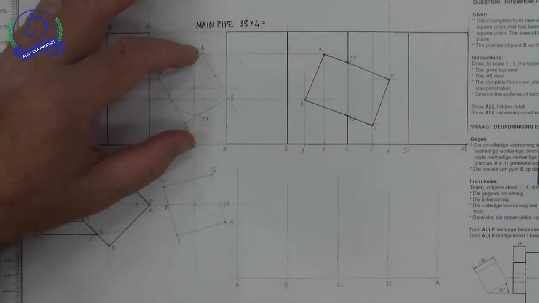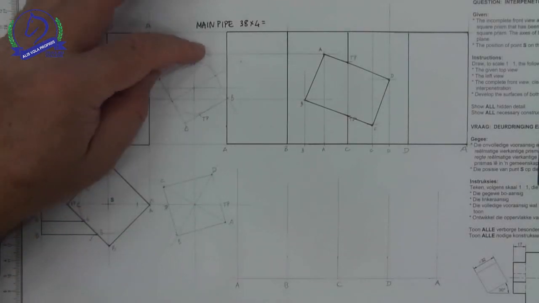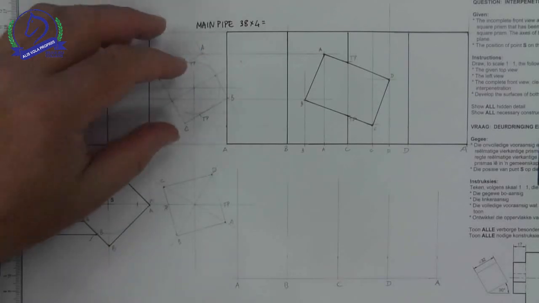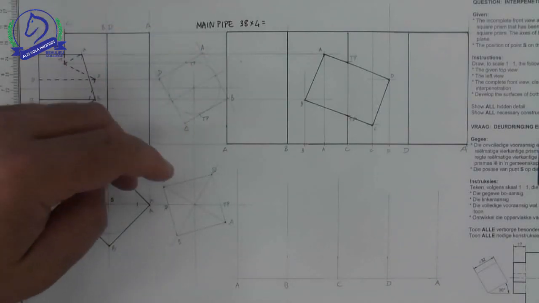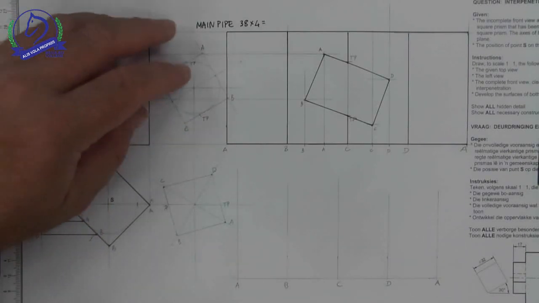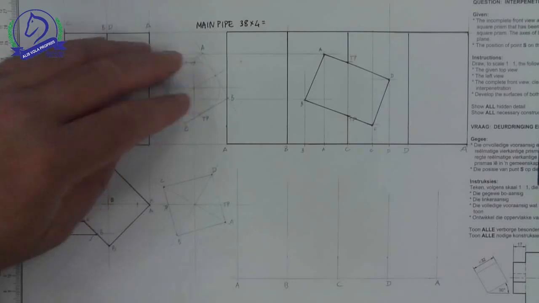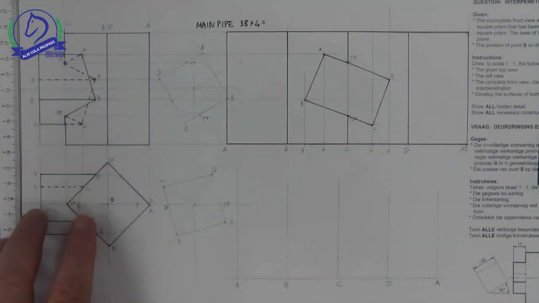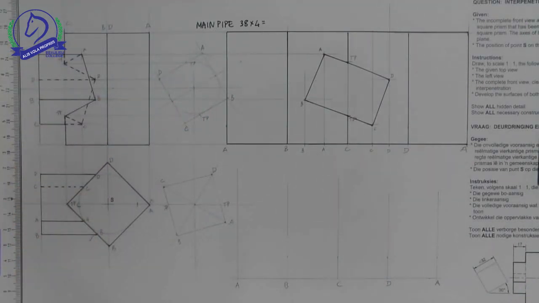Now if we are taking the measurements for the length from the front view, what it would mean is that we can't get the measurement of the branch pipe from the front view generally. We would have to go to the next view to get the measurements. So we would come and get the measurements off our top view.